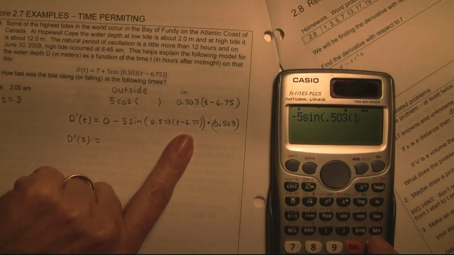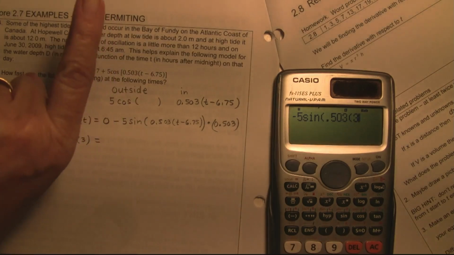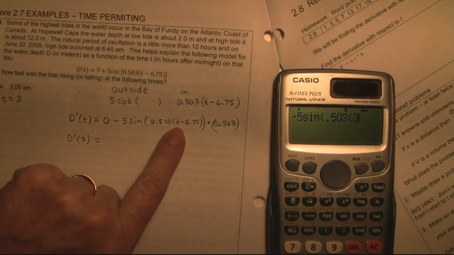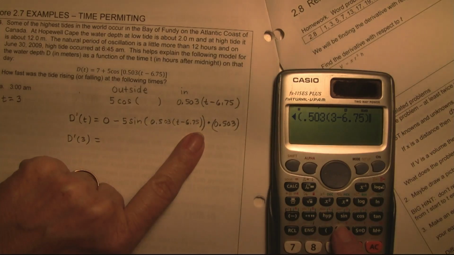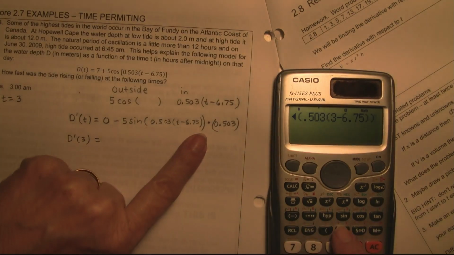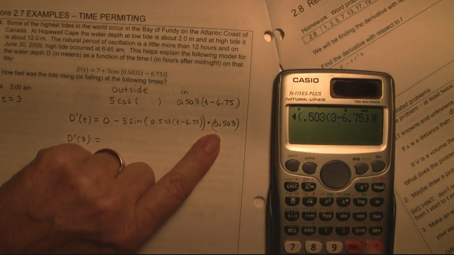Oh, I wanted 3 in there, not 1. I was trying to plug in t as 3, minus 6.75, and that's the whole input into the sine. So I need the double parenthesis, and then times 0.503 out here.